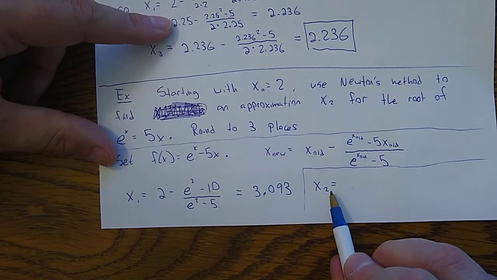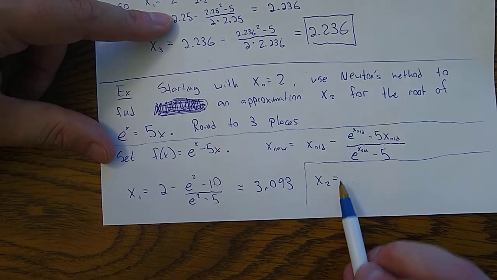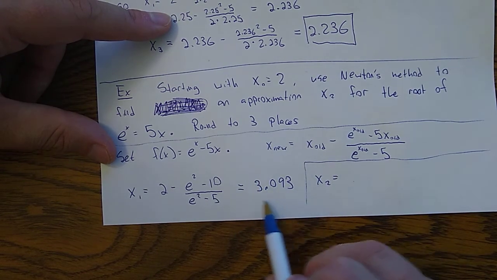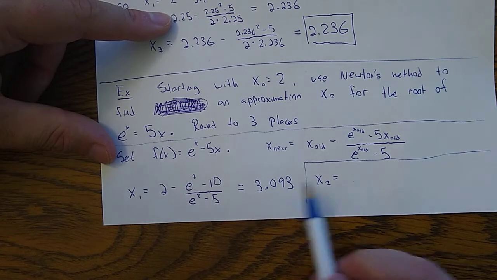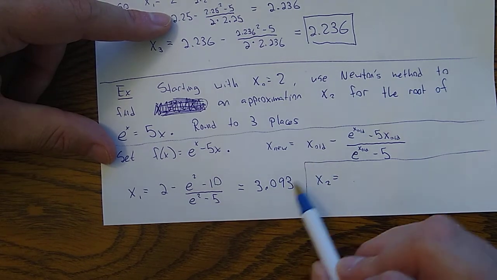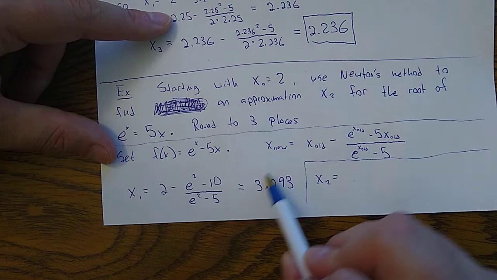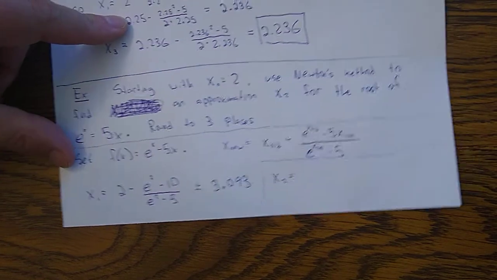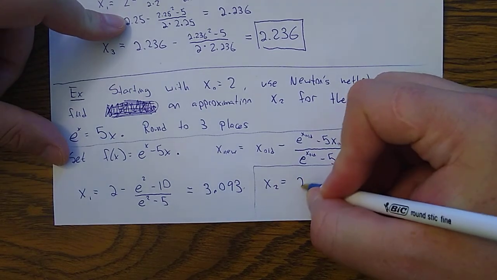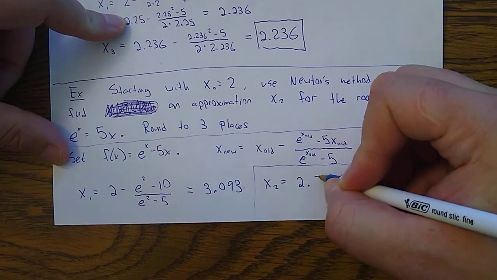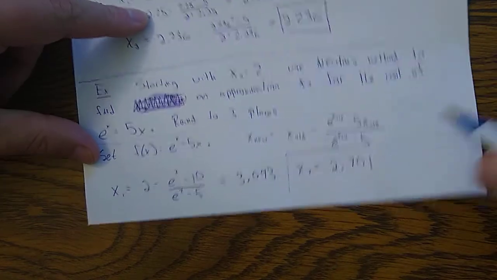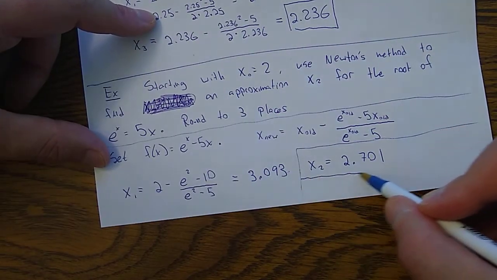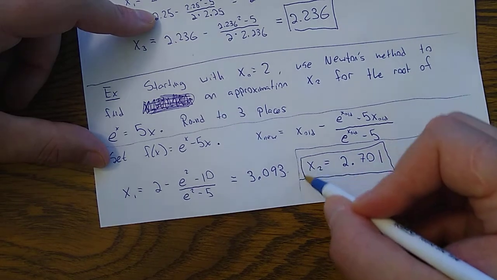To get x2, it's going to be the same thing again, except I plug in this number, 3.093. So x sub 2 is going to be, I use this formula and plug in this number, and what I get is 2.701. Again, I'm rounding off because it's just accurate to 3 places. And that's all we need to do. The question just asked for x sub 2.